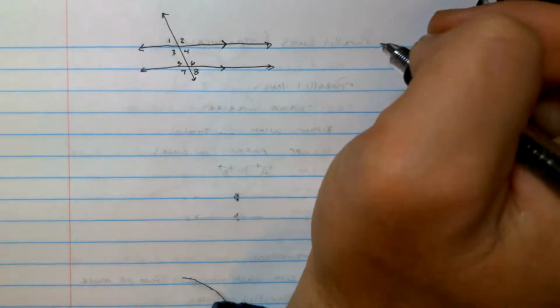Let's go this way. So there's our transversal. Okay, so what I want to do is, let's go ahead and number these. 1, 2, 3, 4, 5, 6, 7, and 8. Okay, so we've got 8 different angles formed there.